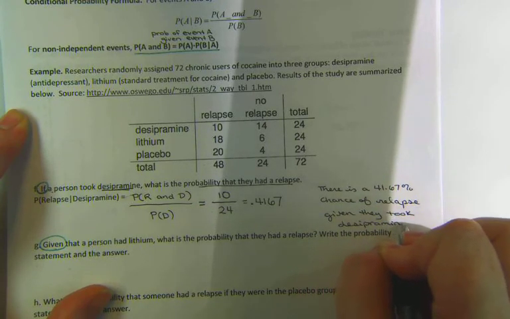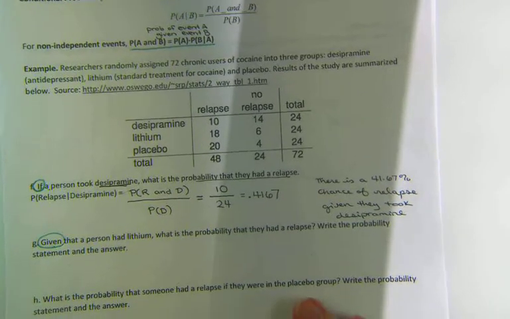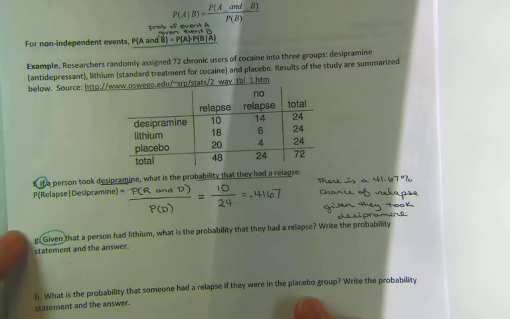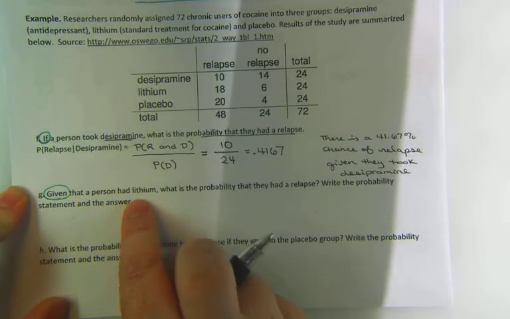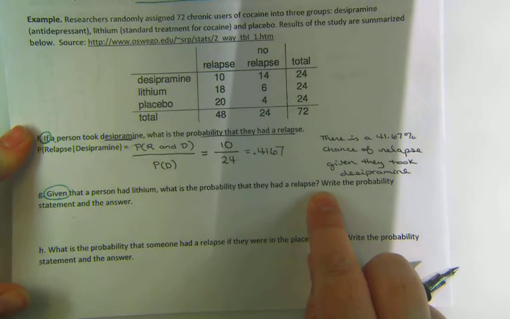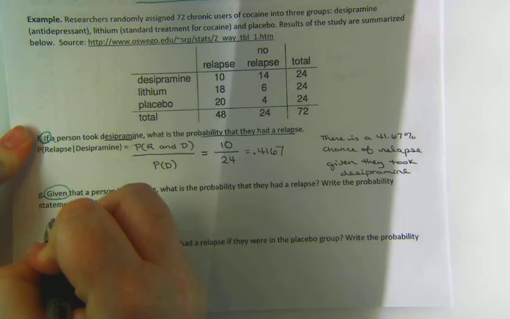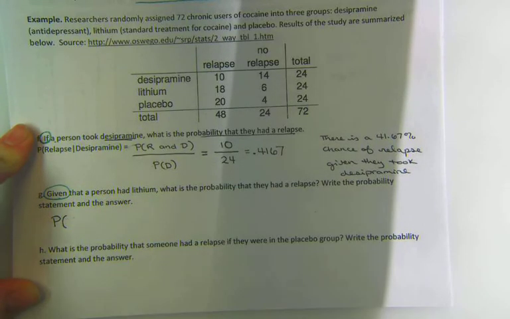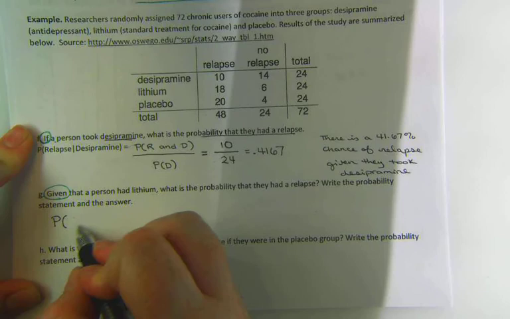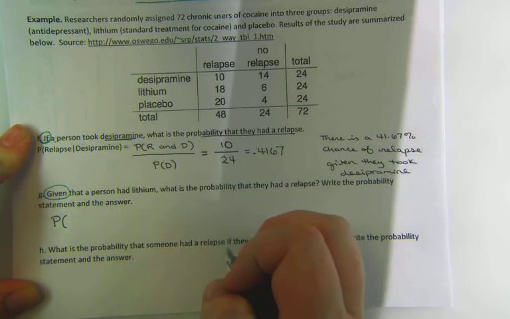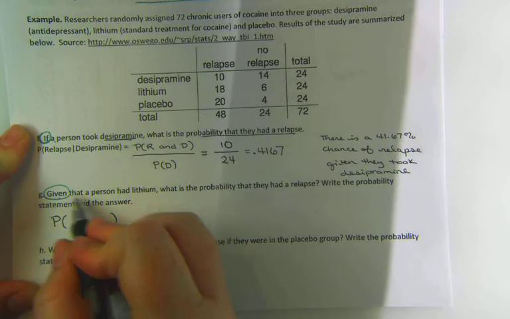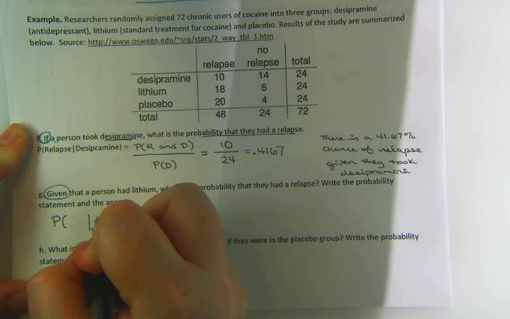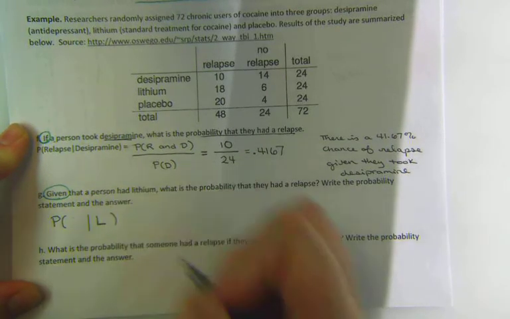So this would mean there is a 41.67% chance of relapse given they took desipramine. So that's our conditional probability. Let's try that with a few others down here as well.